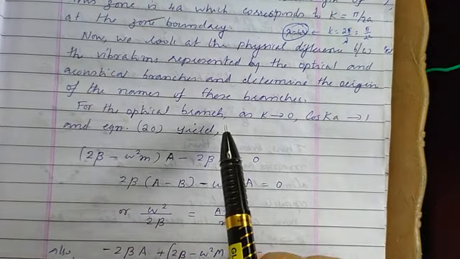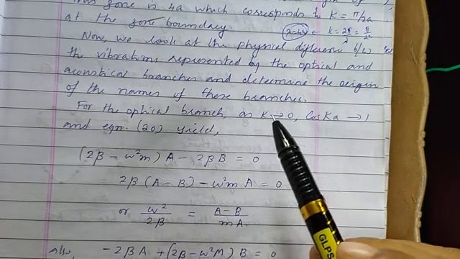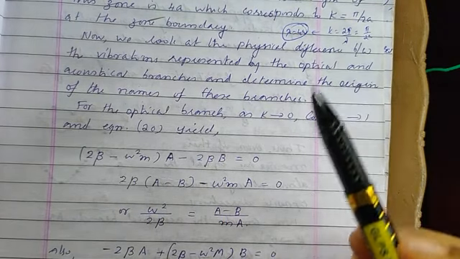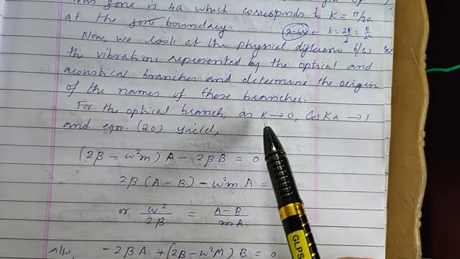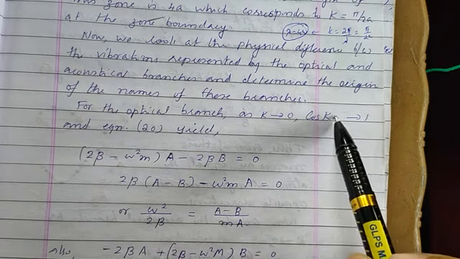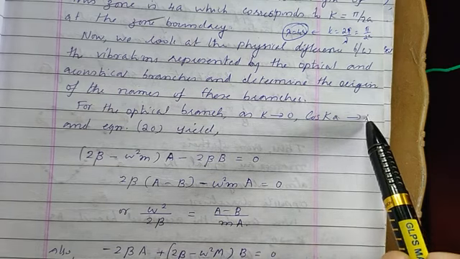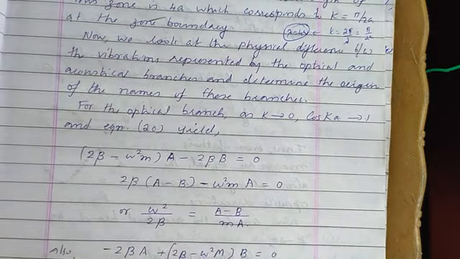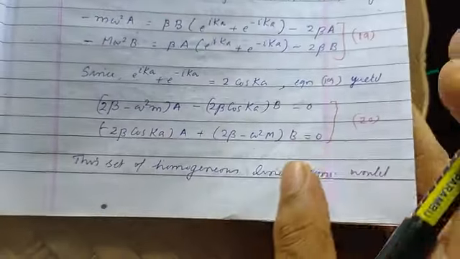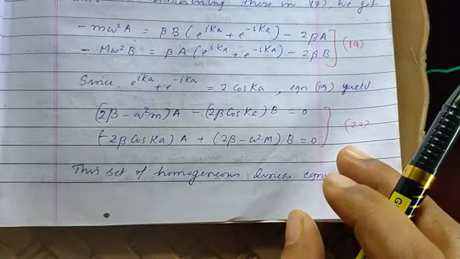For the optical branch, the upper branch, as k tends to 0, cos ka tends to 1, and equation 20, which we derived previously, yields the following.